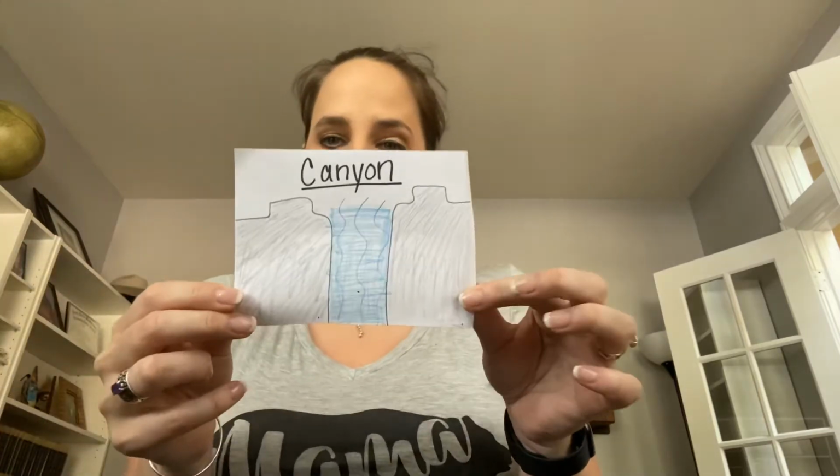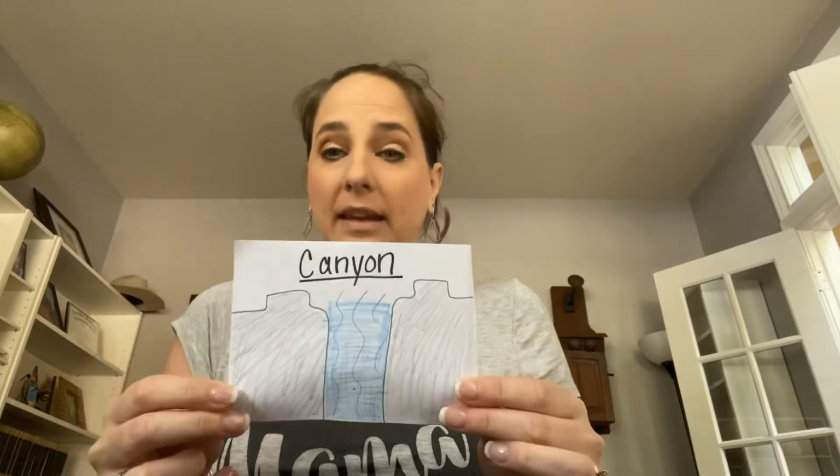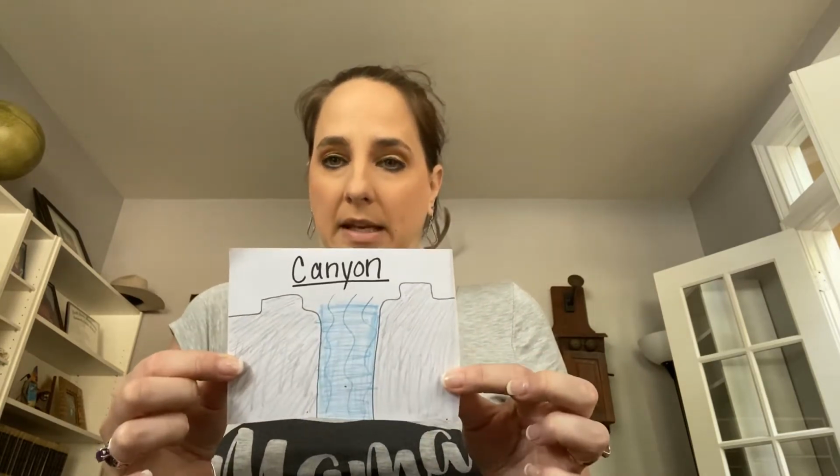So a canyon has really steep sides, which looks like this, okay? And it's a valley with steep sides. So this river right here actually flows through the canyon. If you've ever been to the Grand Canyon, it's really beautiful and it's huge.